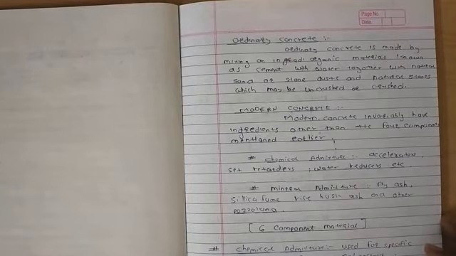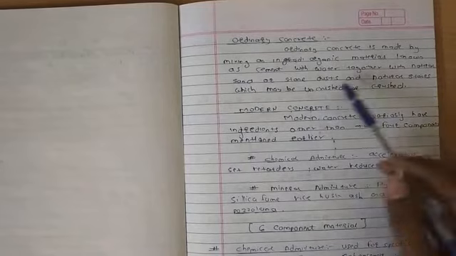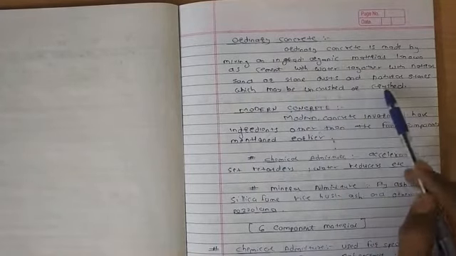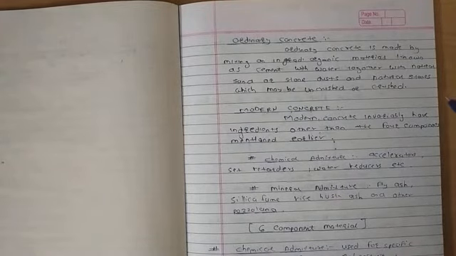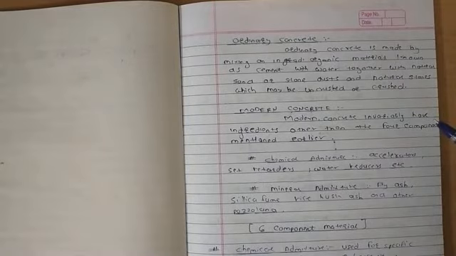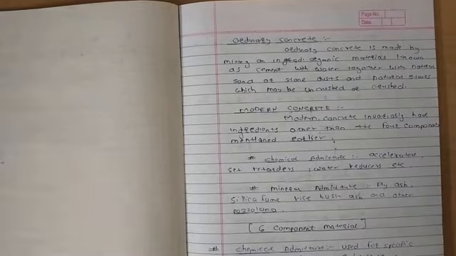First, look at ordinary concrete. Ordinary concrete is made by mixing an inorganic material known as cement with water, together with sand or stone dust and natural stones, which may be uncrushed or crushed. What it means is that ordinary concrete has four basic ingredients, as we know: cement, fine aggregate, coarse aggregate and water.